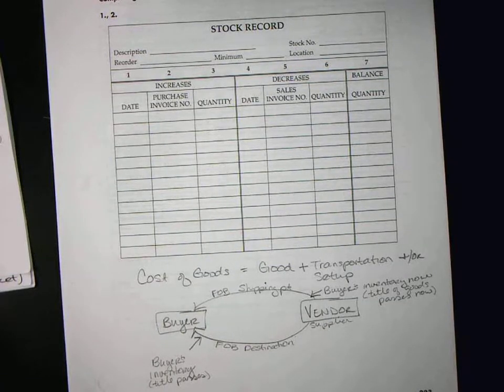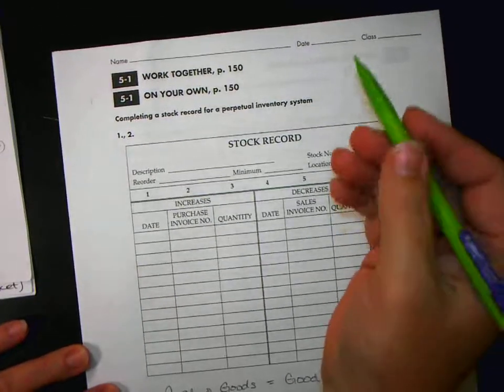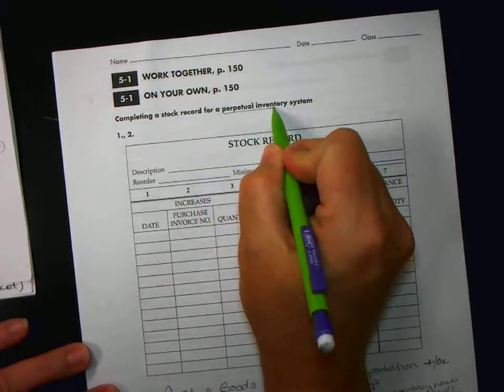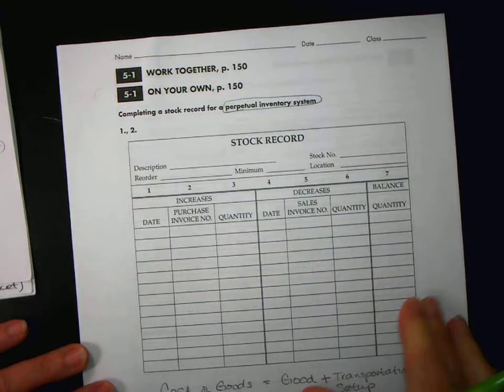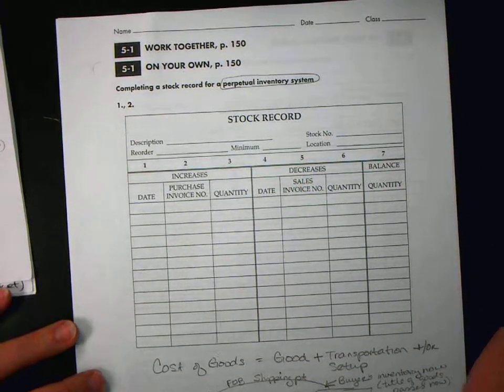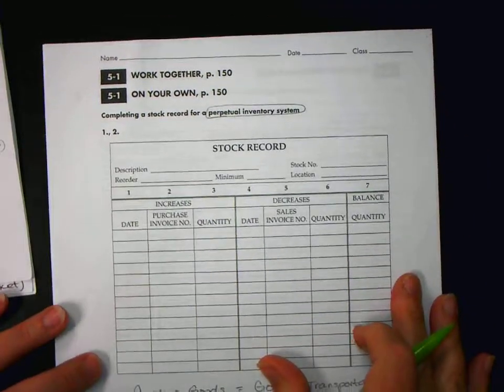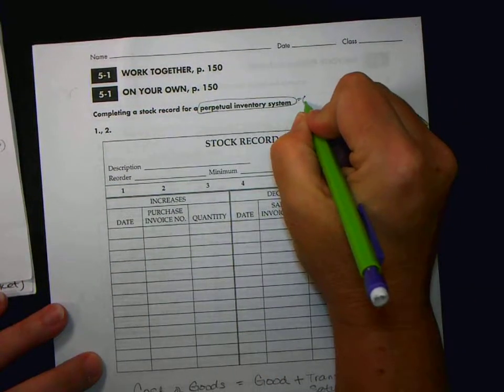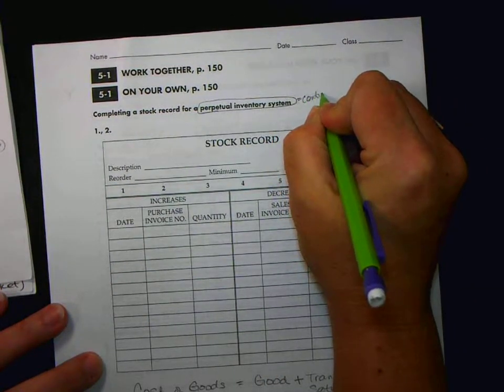Those can be costly. Okay, so if you're a very small business, that may not be something that you want to invest in. And so there's some other ways that we're going to look at how we handle our inventory. But right now, what we're going to look at is that perpetual inventory system, and this is on paper. Like I said, most likely this would be computerized. Okay, but that perpetual system is a continuous.